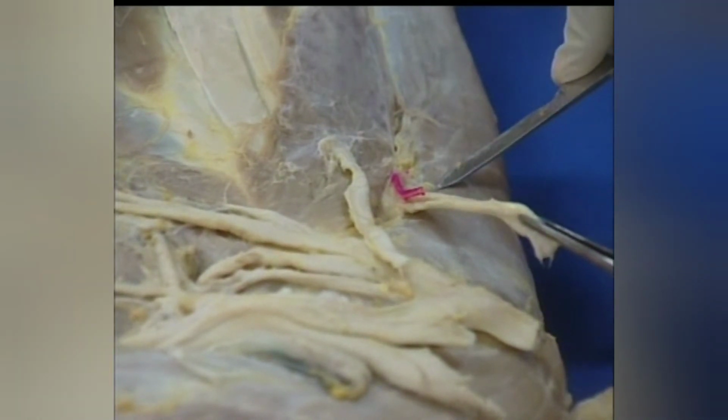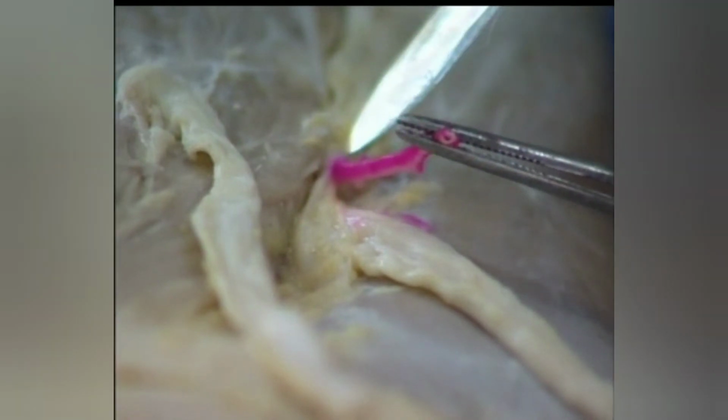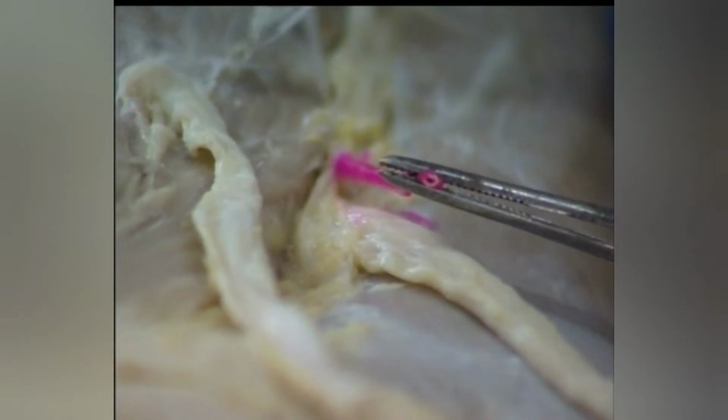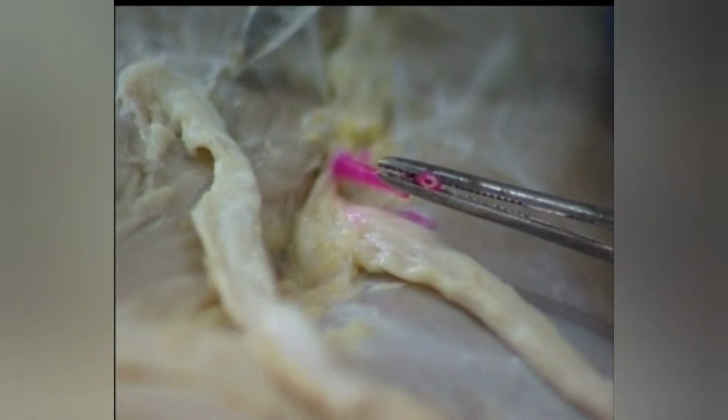This large thick nerve is the suprascapular nerve arising from the brachial plexus. It passes in the space between subscapularis and supraspinatus in company with the suprascapular artery. This is the suprascapular artery, which accompanies the suprascapular nerve in the space between the supraspinatus and subscapularis and supplies them.